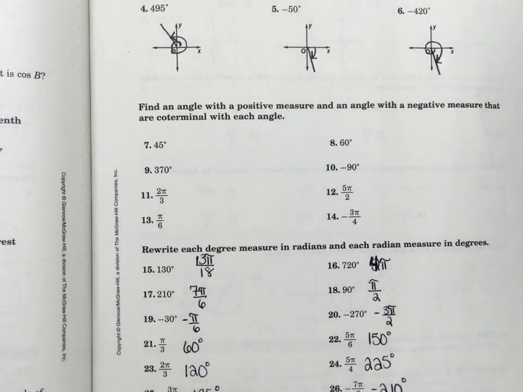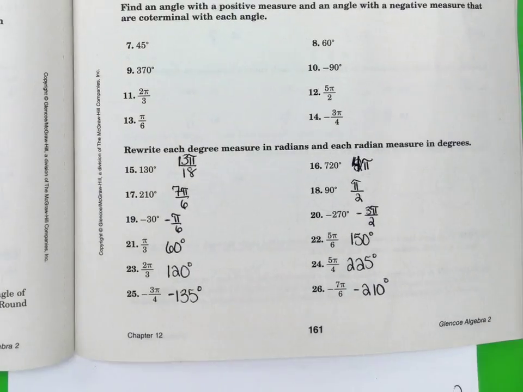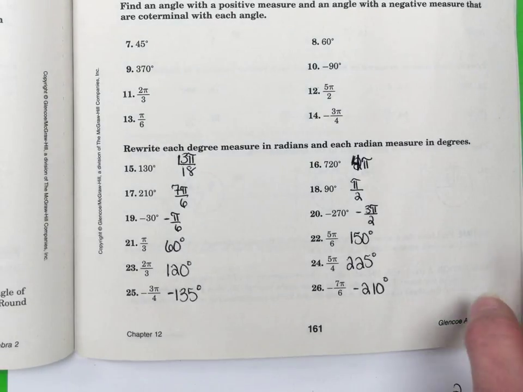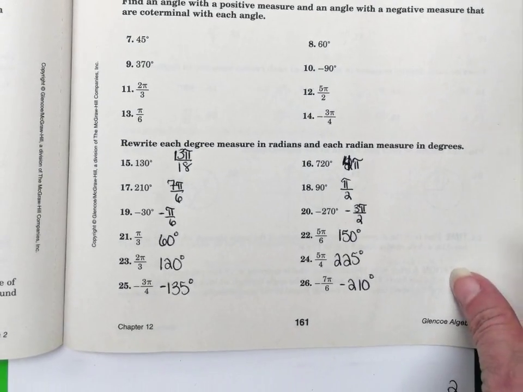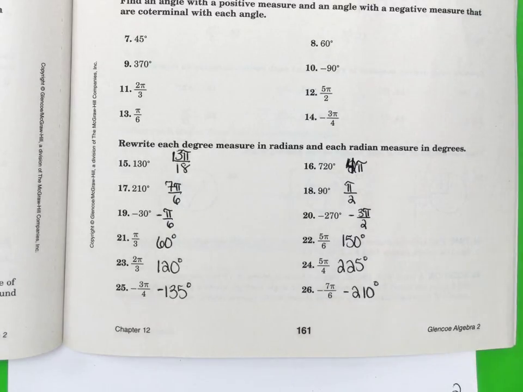Alright guys, I know several of y'all are not finished yet, but there are just the answers for the bottom section in case you want to check your work, okay? Just the answers. Make sure you have work that goes along with yours, okay?